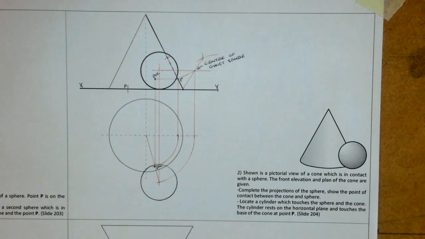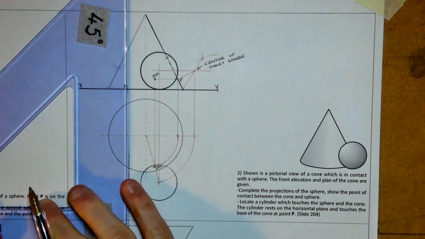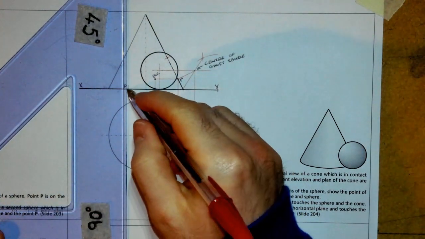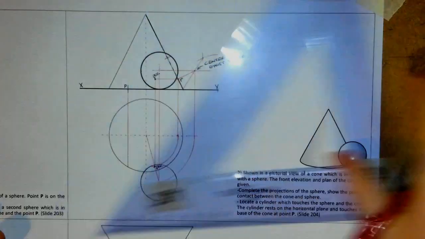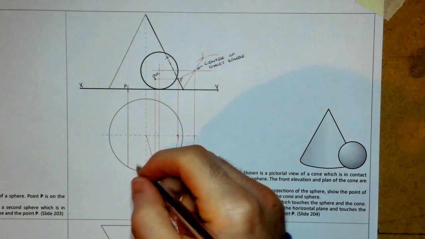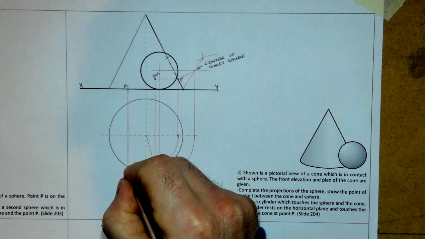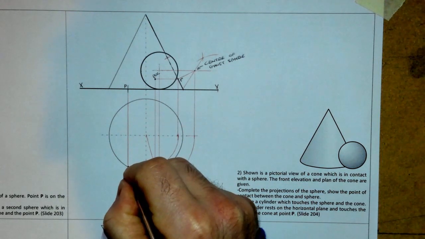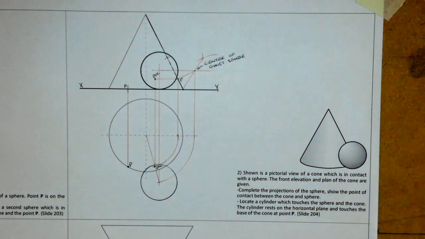So first of all, let's locate point P in our plan view. We have it in our elevation, so project it down to our plan view, and it's on the cone, and we know the cone is sitting flat on the ground, so point P is right here. So there's point P in our plan view. Now what we have to do is draw a cylinder that is in contact with point P.